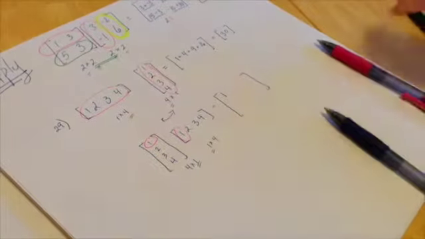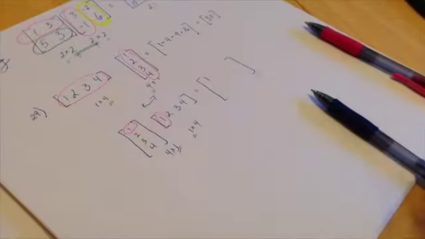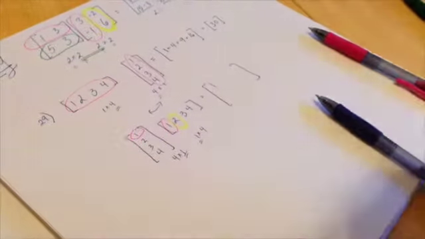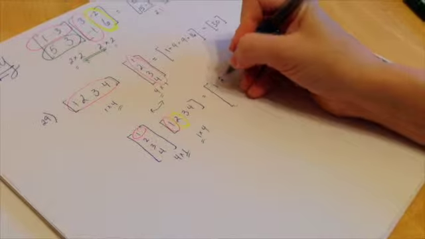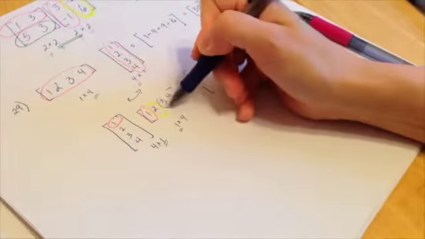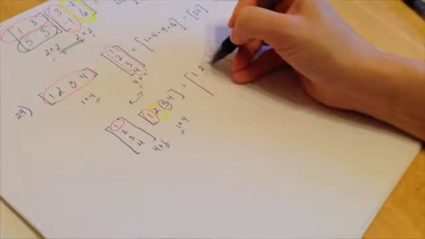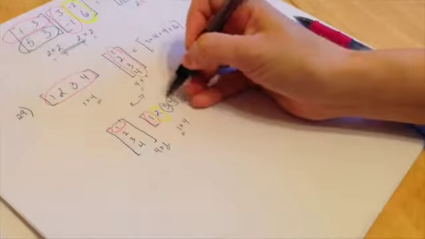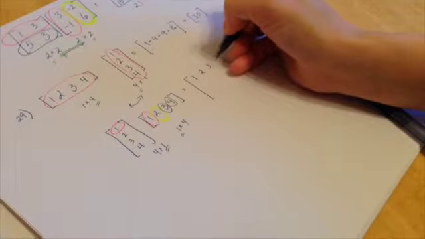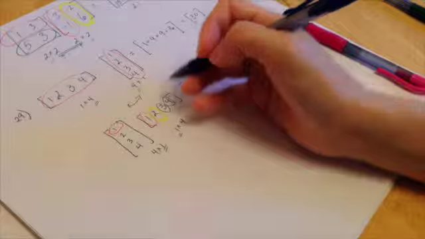I get 1 times 1. Then I get 1 times 2, which makes 2. And then 1 times the 3 is 3. 1 times the 4 is the 4. First row, fourth column spot.